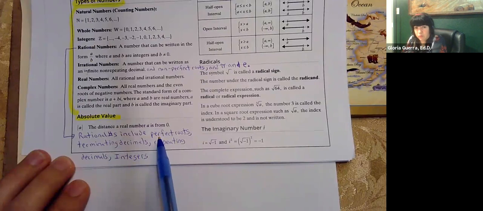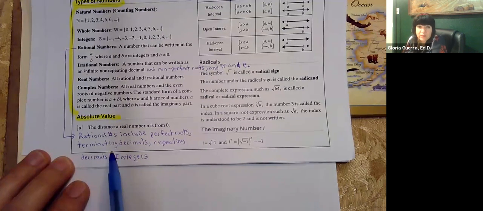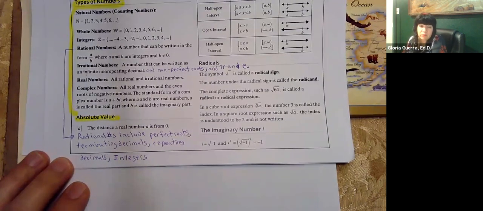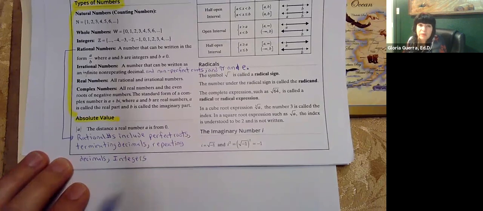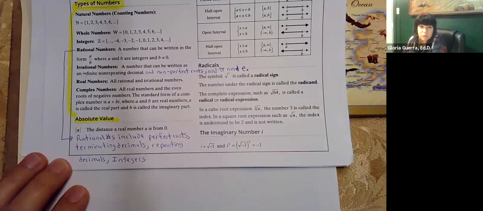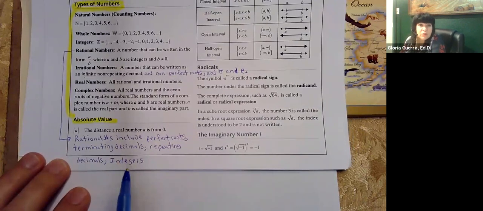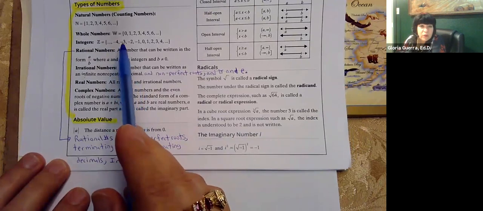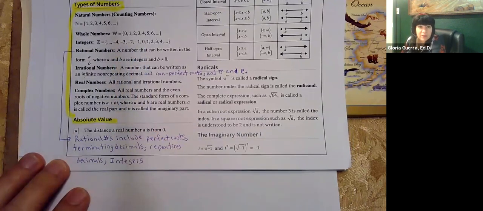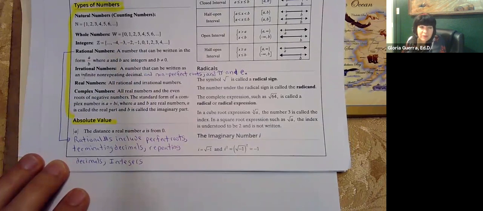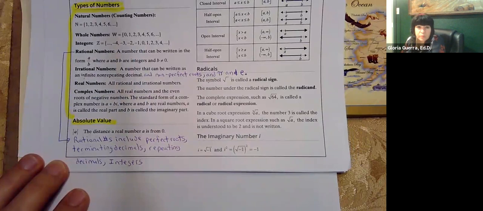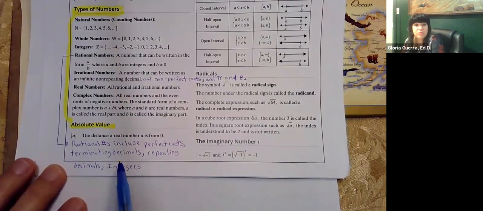If you were to simplify a perfect root, what's left over would be considered rational. You can always put that over 1 to make it a fraction. All terminating decimals would be rational, and all repeating decimals also would be included. And also all the integers. You can put all these over 1 and you've got a fraction, like that idea, a over b. So that's the extra definition for rational numbers.